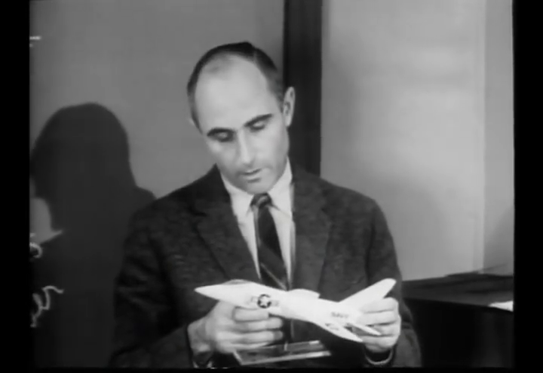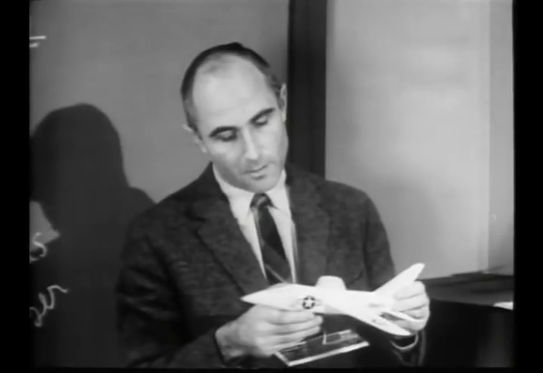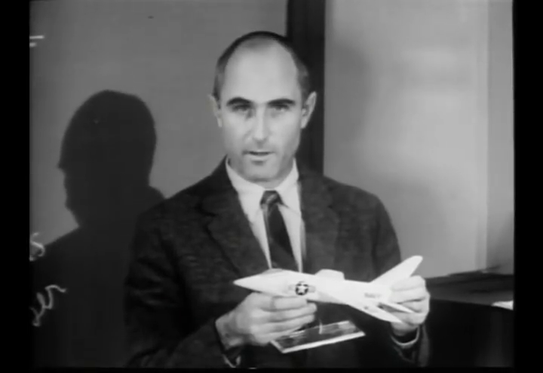This idea of dynamic similarity is the very basis of wind tunnel testing and other forms of model testing. It is the key by means of which we can predict, from measurements made in the wind tunnel on a model airplane, the forces which the real airplane will experience.